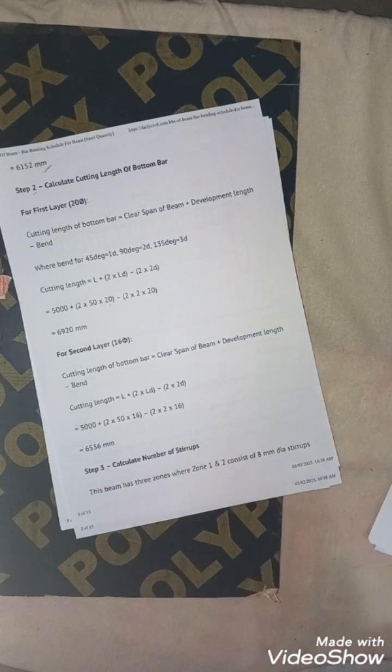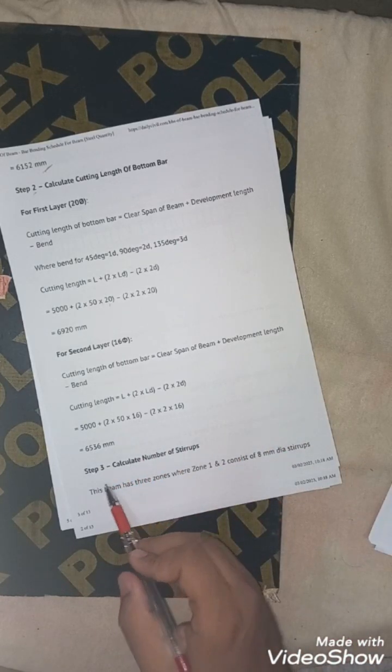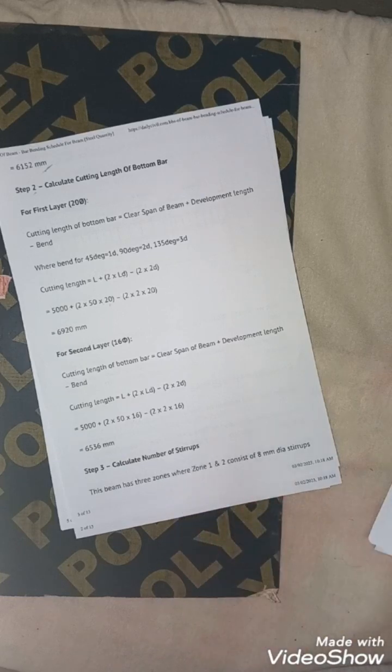6536 millimeter. So now we are going to step 3, calculate the number of stirrups.